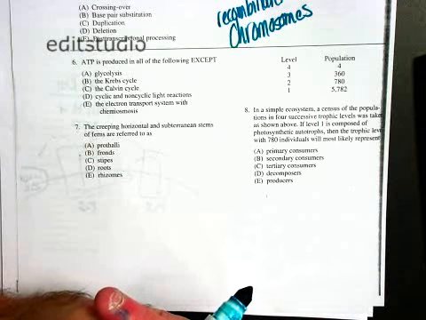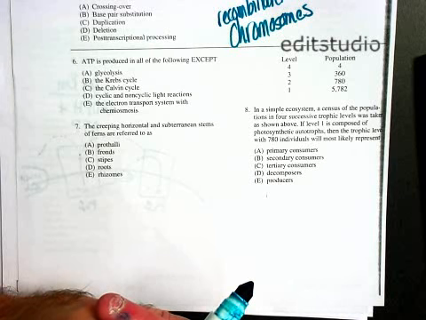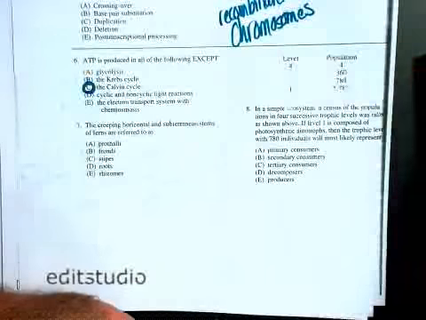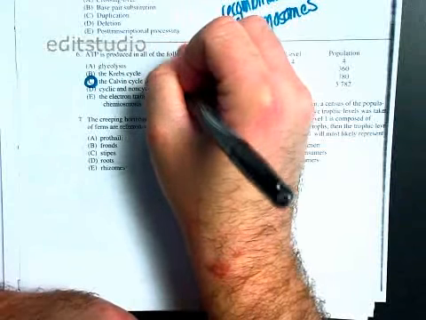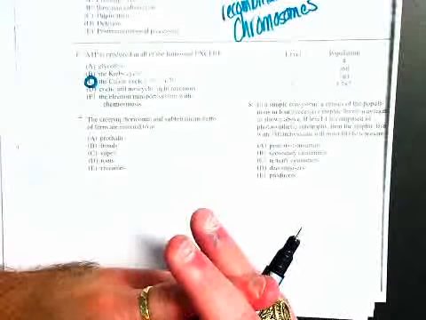Number 6. It says ATP is produced in all the following except. Okay, this is a good question. The answer, of course, is going to be C, the Calvin cycle, because the Calvin cycle, of course, uses ATP. But glycolysis, it produces ATP. By what mechanism? Substrate or oxidative? Perfect.